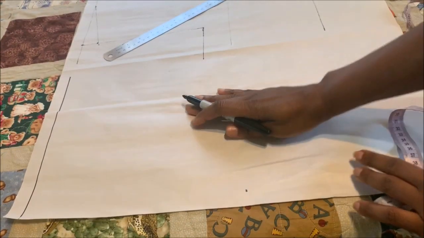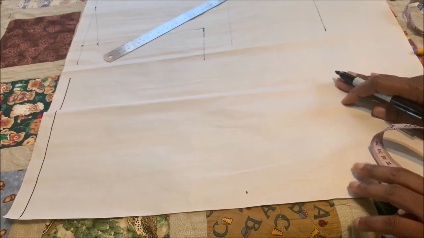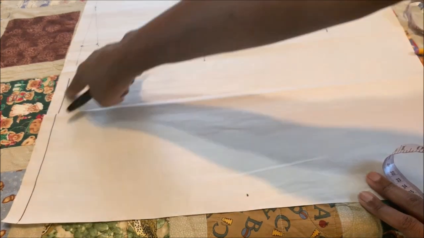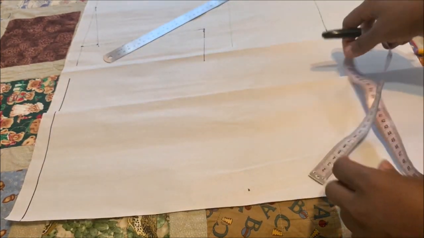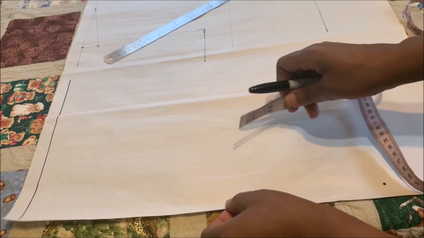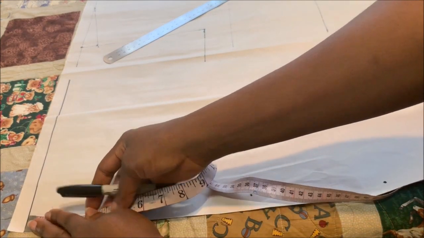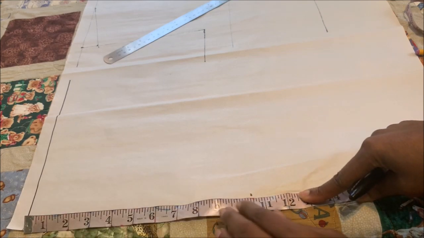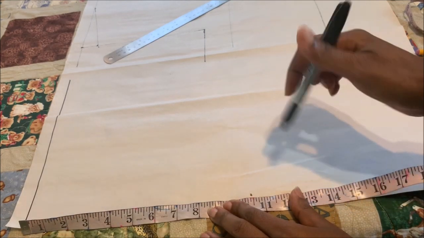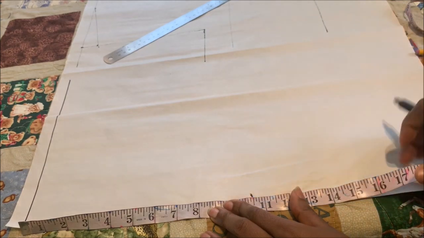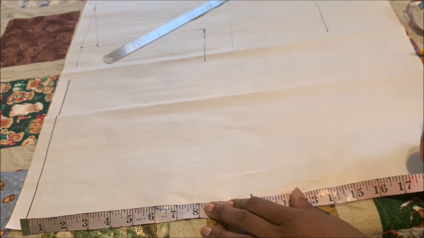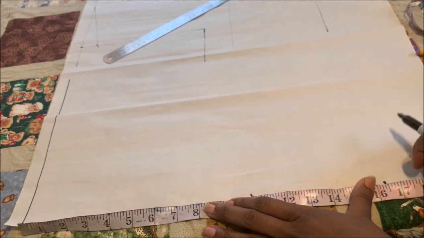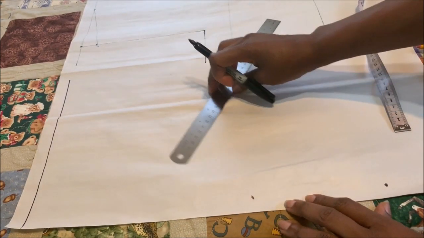Okay, so now to begin to draft your bodice, the first thing that you're going to do is draw a guideline. This will be the shoulder line, and from that guideline we're going to get the shoulder to bust measurement, mark it out, and then the shoulder to your half length, which is right here, and then we square that out.